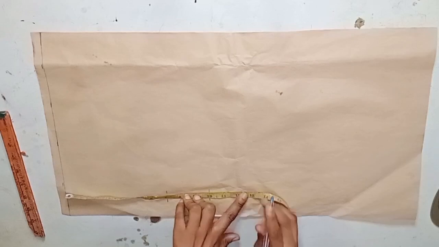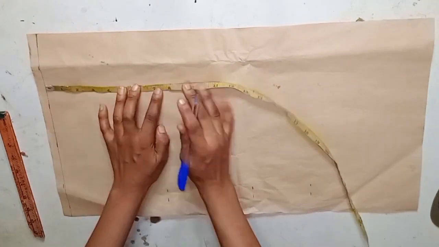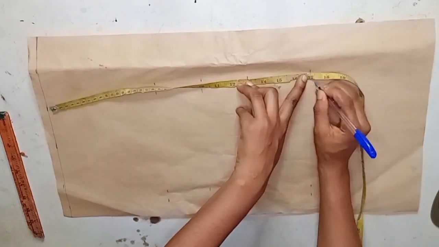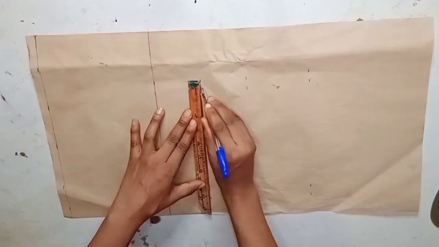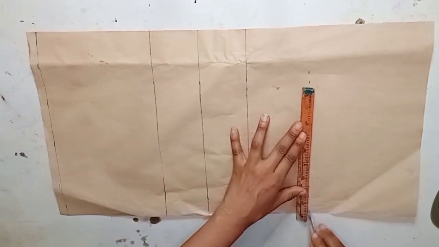Now this is a front bodice. For a front bodice, we just need our chest point, bust point, under bust point, and the waist point. So I went ahead to mark these points down, and after that, I connected them with a straight ruler.